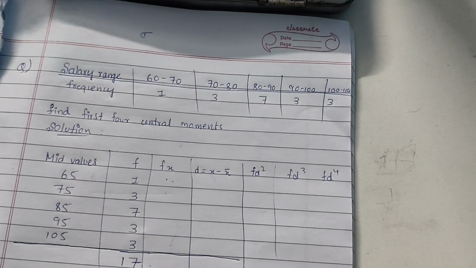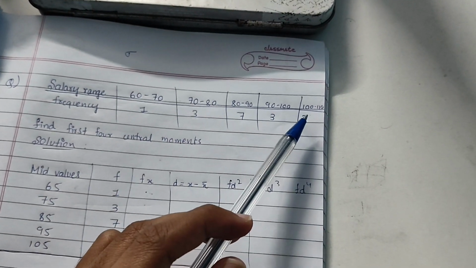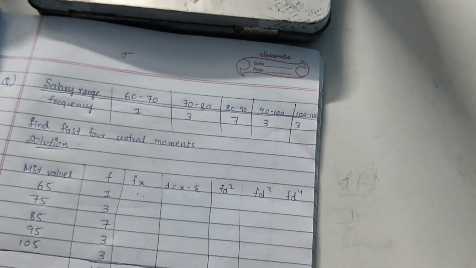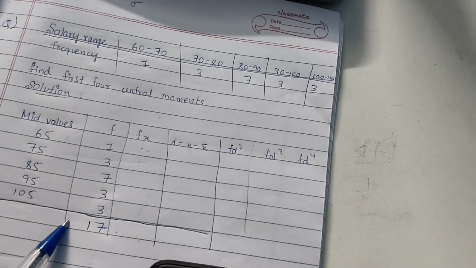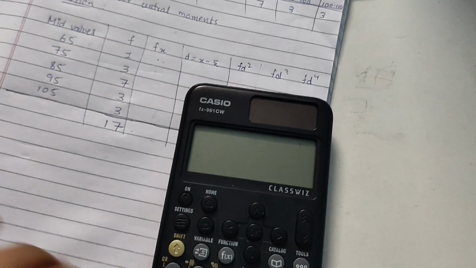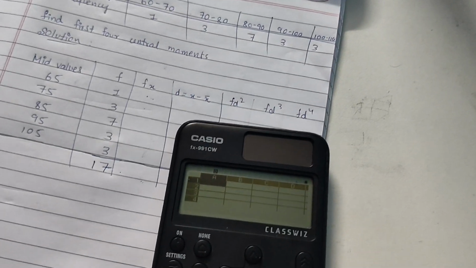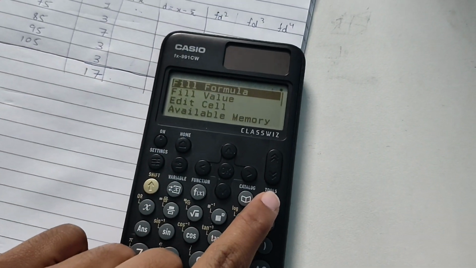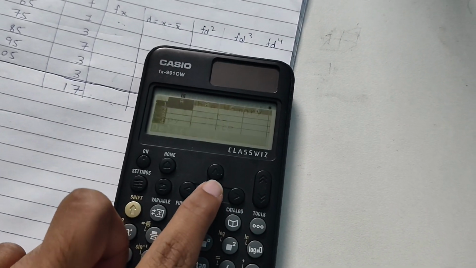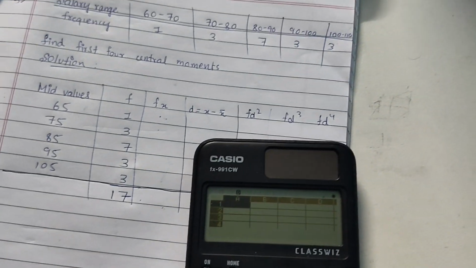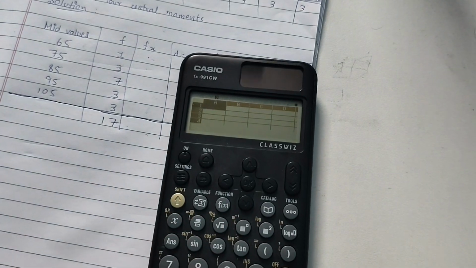So here we have a distribution 60 to 70, 70 to 80, up to 100 to 110. And we take the mid values as we do usually and write down the frequencies and sum up the frequencies. And from here, we are going to use our calculator, go to the spreadsheet option and make sure everything is deleted. So go to tools and go all the way down to delete all, which ensures that our spreadsheet is empty. So the first step of this would be to type all the given data.